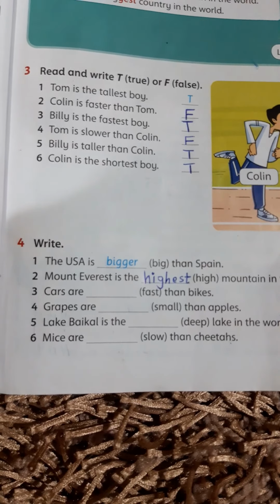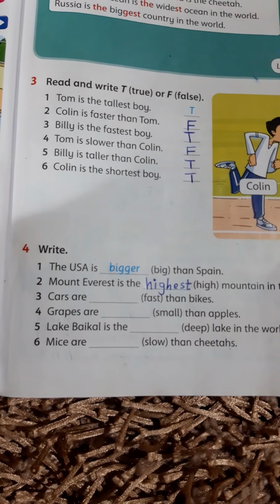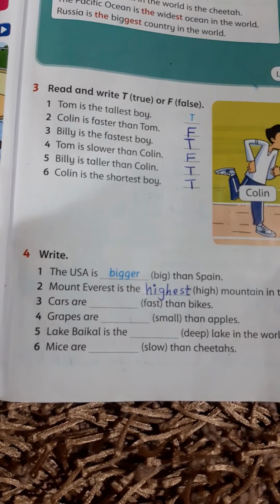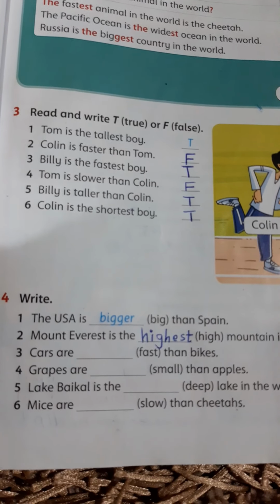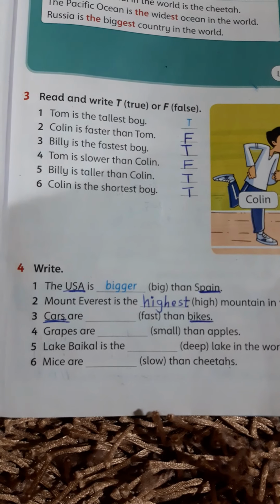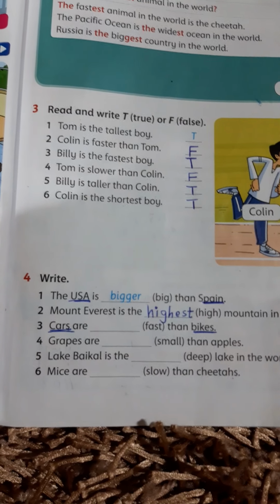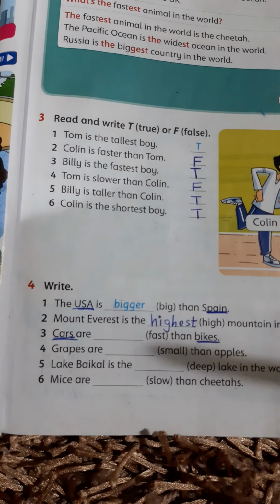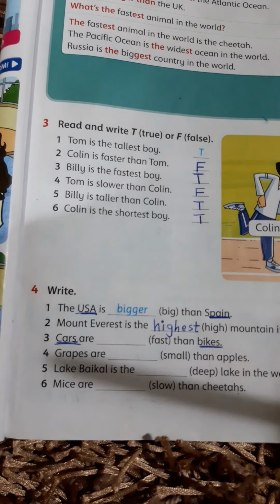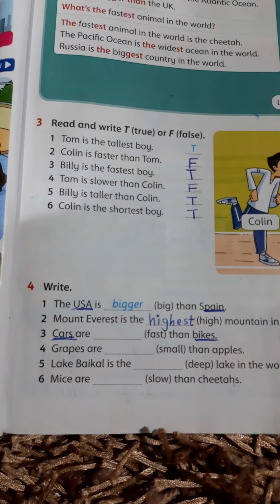Three, cars are faster than bikes. Here we have cars and bikes, so we must use the comparative rule. Add an ER at the end of the adjective fast. Fast, faster.